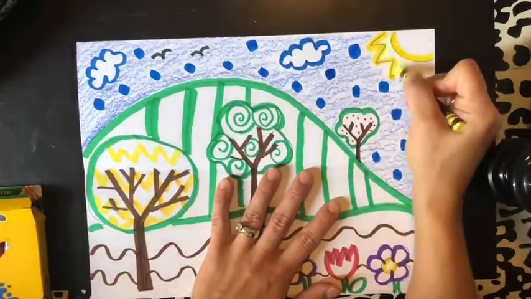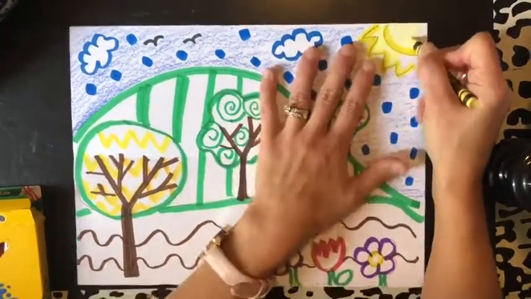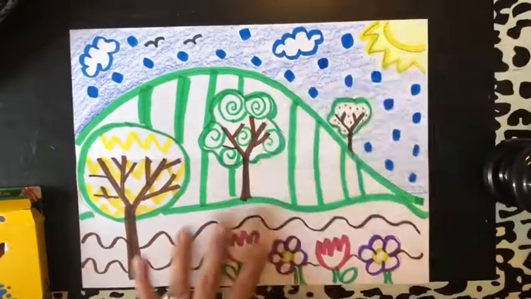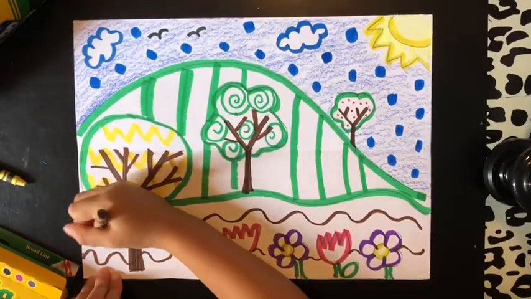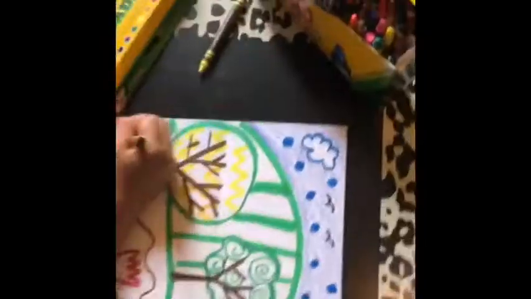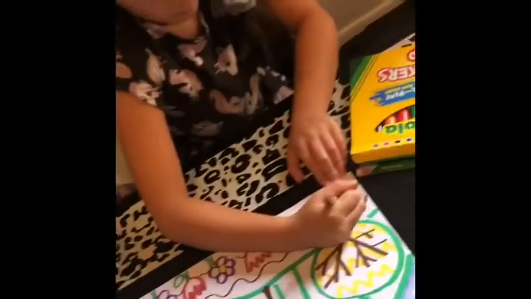You want to color it, Bonnie? So I have a special artist here today coloring for us.